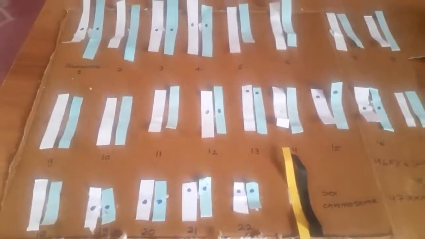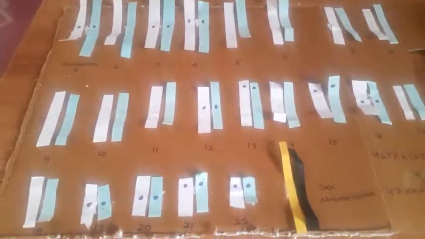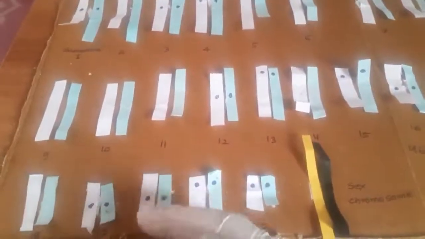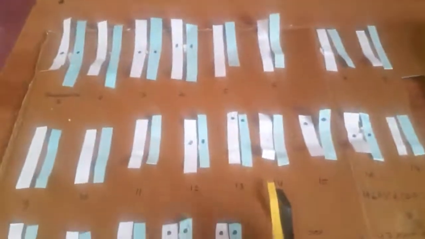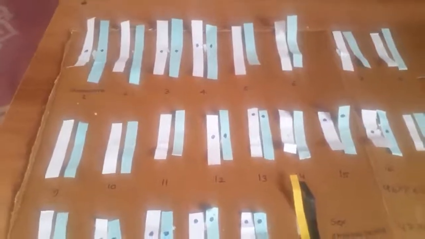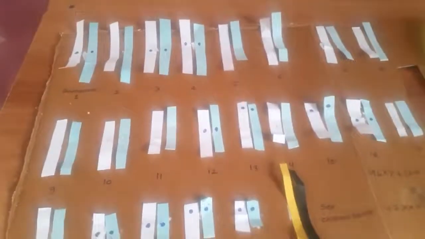So that is a numerical problem. There is no change in the structure of the chromosome. Only the number differs. That type of anomaly is called numerical chromosomal aberration.